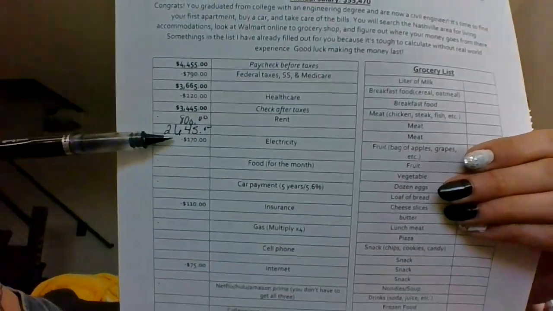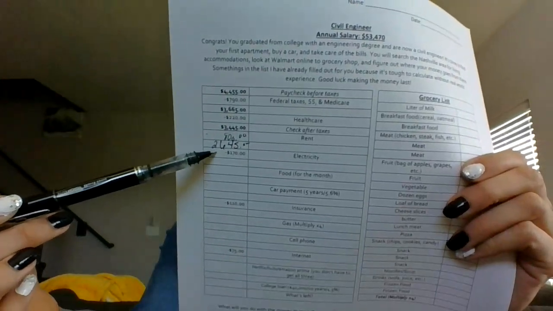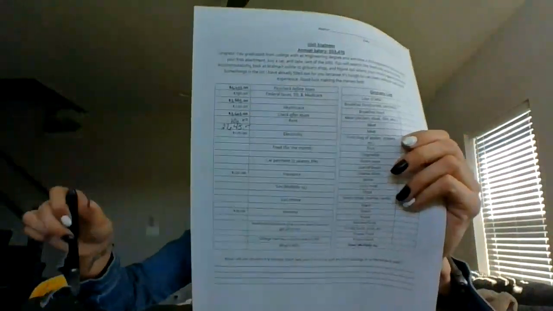Now I've already calculated electricity for you guys because if you've never lived in the real world, it's kind of hard to determine what your electric bill would be. It might be cheaper than the one I've listed, which would be great for you, but I just kind of averaged out electricity. So my electricity bill, it's the summertime, it's hot. My electricity bill was $170 that month.